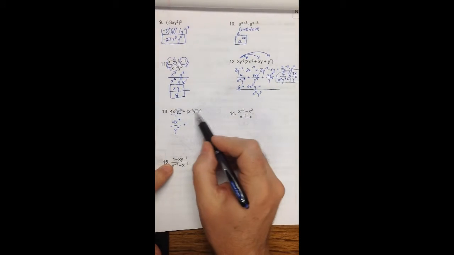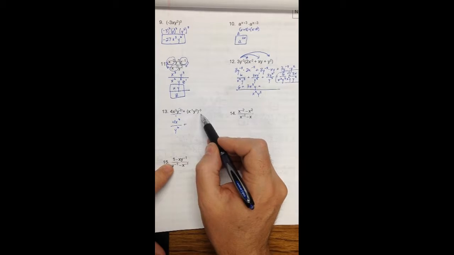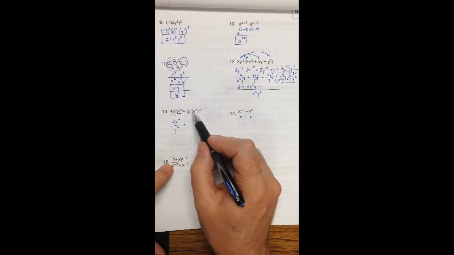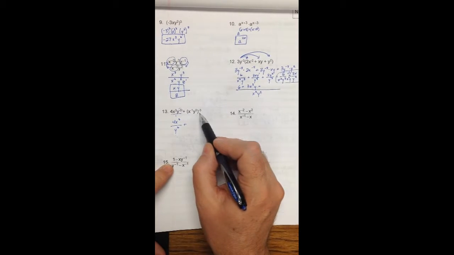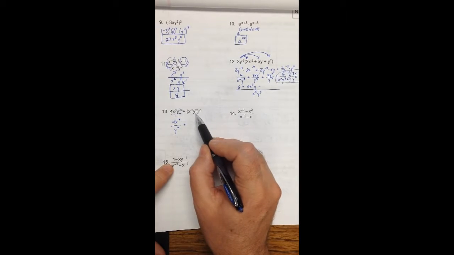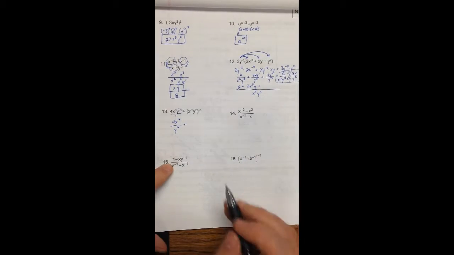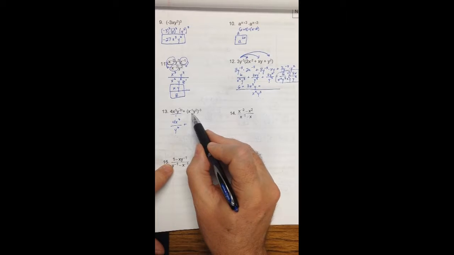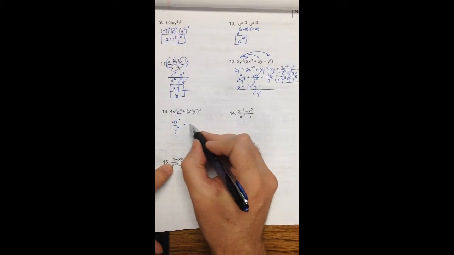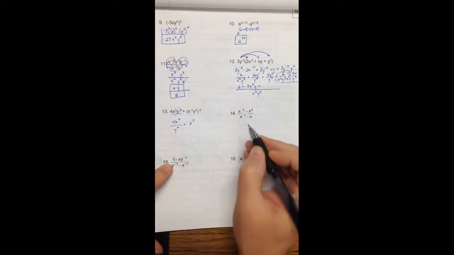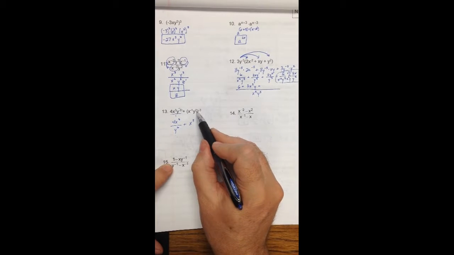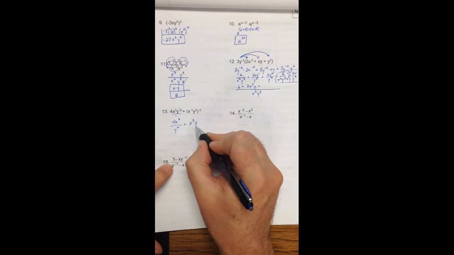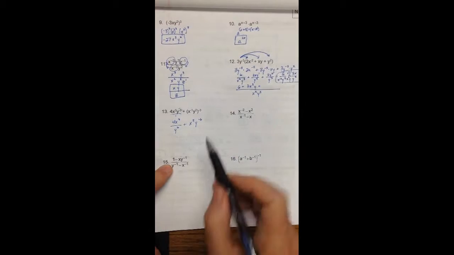plus. On this one, what I'm going to do is I'm actually going to multiply, since I'm raising a power to a power, I'm going to multiply my exponents times that negative 3. So when I do x to the negative 1 times negative 3, that's going to give me x to the positive 3, and y squared to the negative 3 is going to be y to the negative 6.